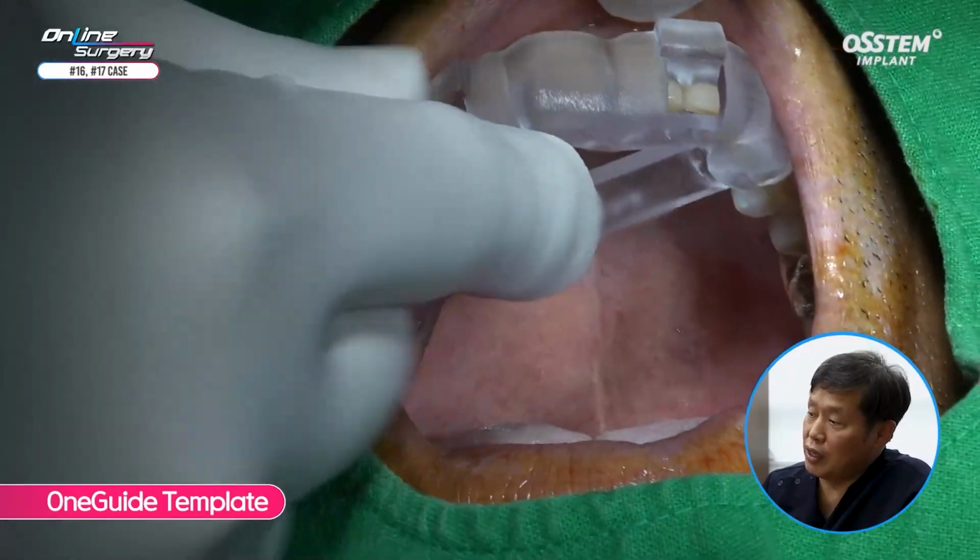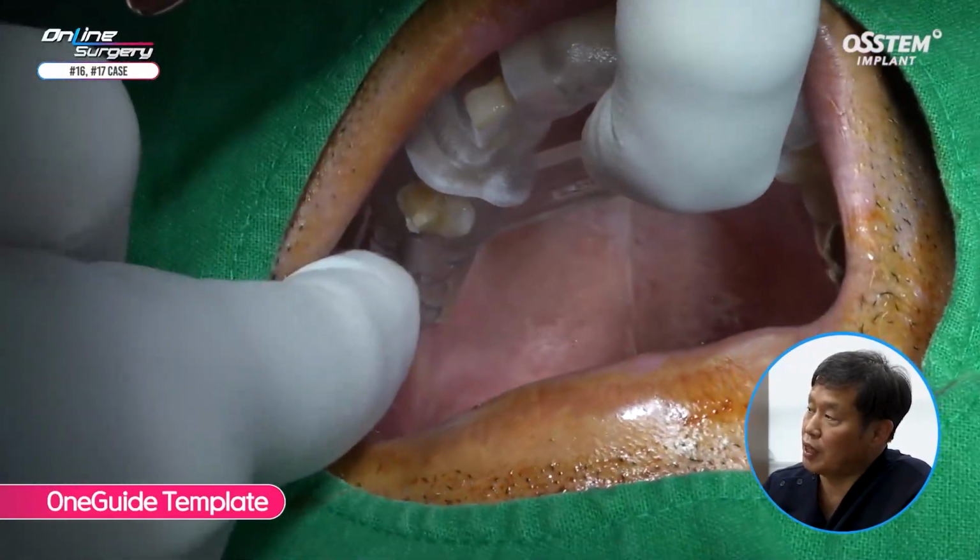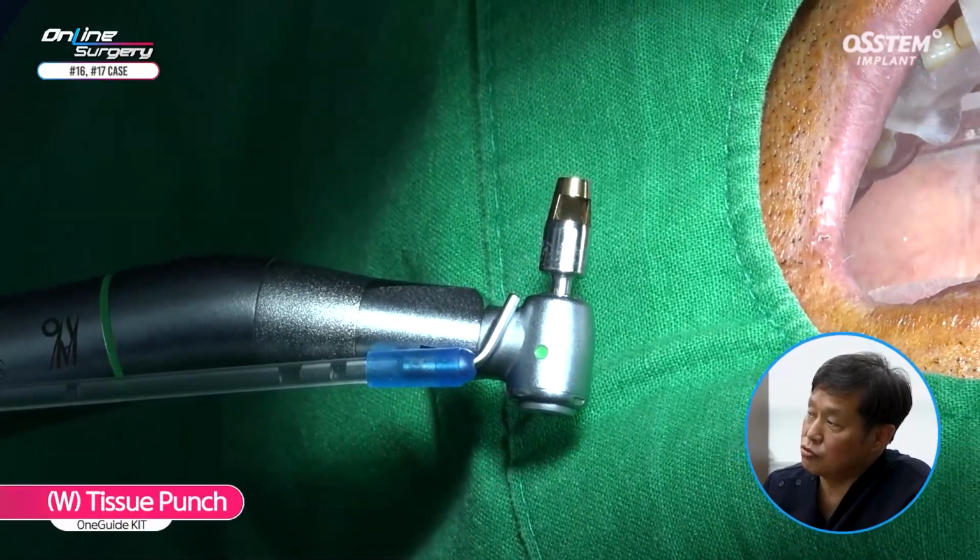The guide is adapted. OneCAS is used here. Tissue punch is used to remove overriding mucosa.